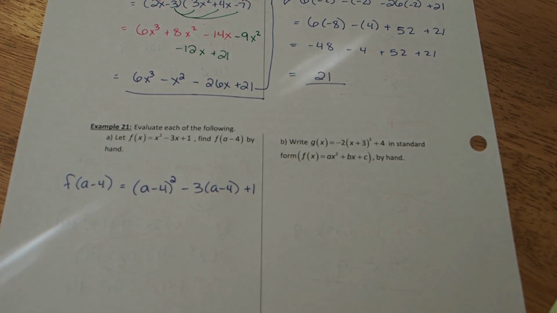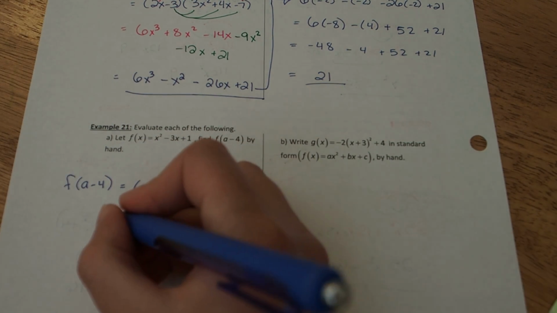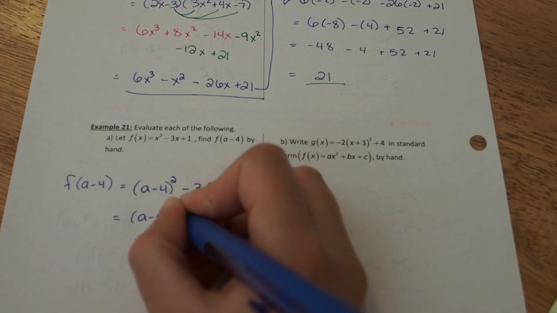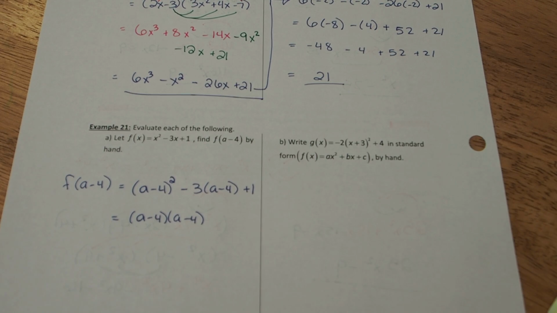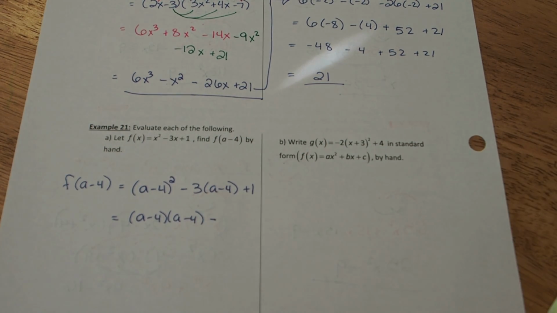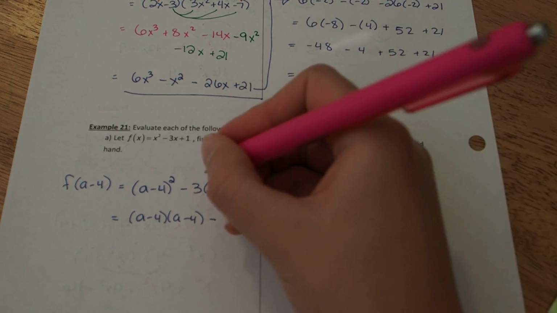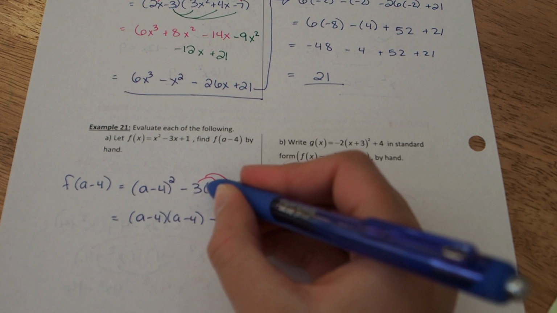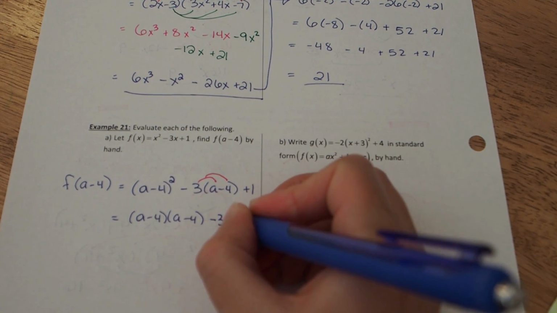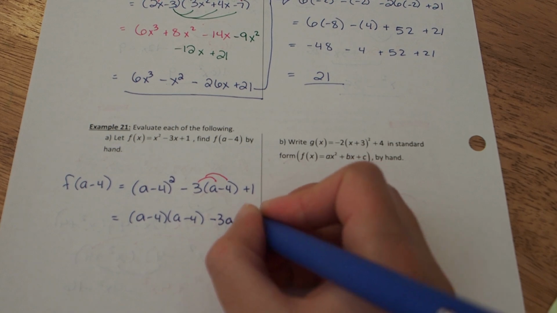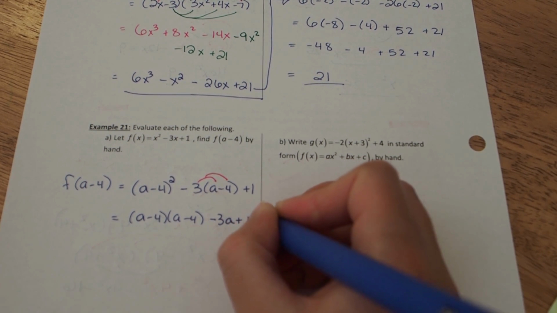I need to simplify each of these pieces. The first piece is a minus 4 squared, so I have a binomial squared. I know that to be able to do that, I need to write my a minus 4 twice and multiply it all the way out. I'll get to that in a second. The next piece, I know I can distribute the monomial and write that out right away. So negative 3 times a is negative 3a, and negative 3 times negative 4 will be plus 12, and then I still have the plus 1 from the end.